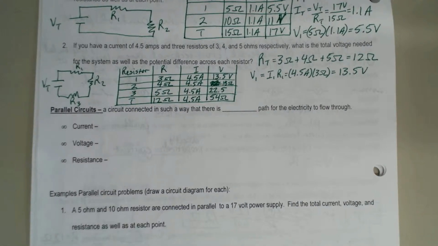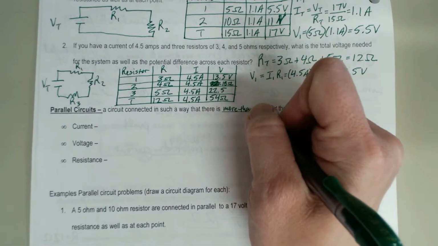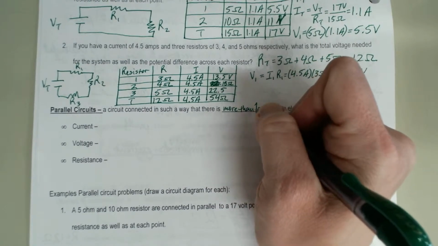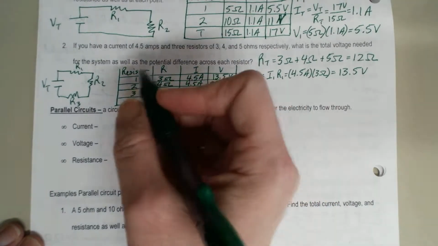Okay, so for parallel circuits, it's a circuit that's connected in such a way that there is more than one path for the electricity to flow through. Okay, so in series, the current was uniform. In parallel, the current splits through different paths.